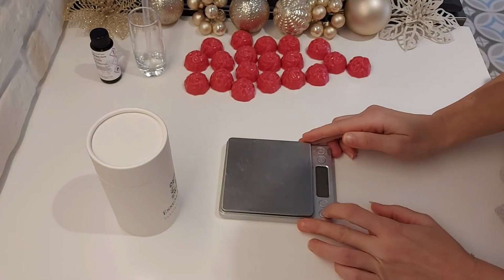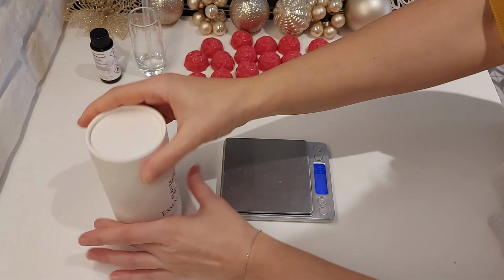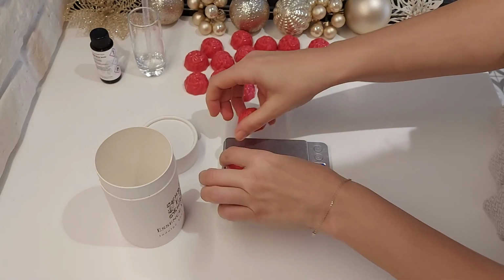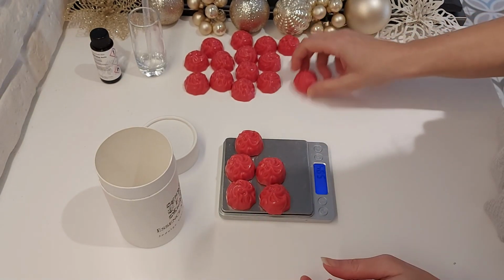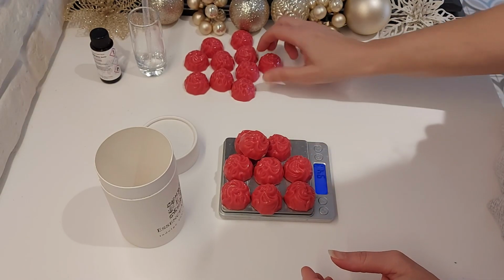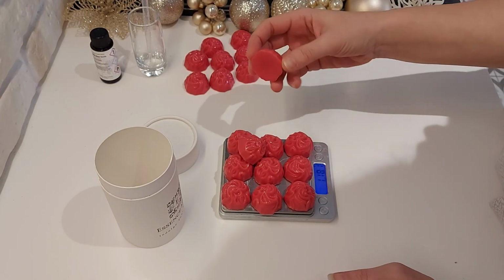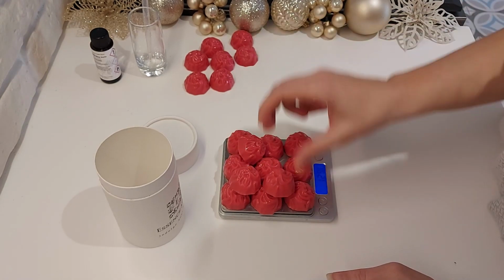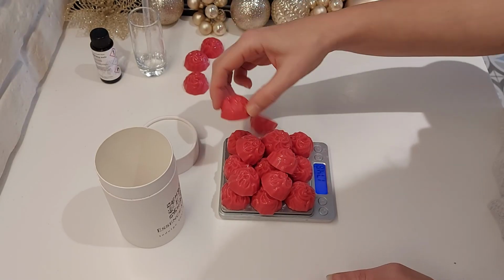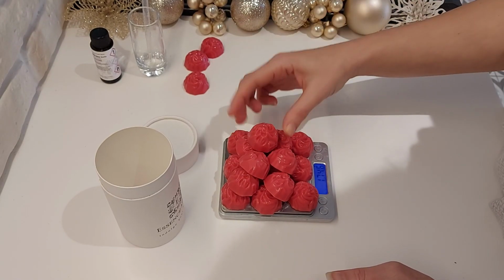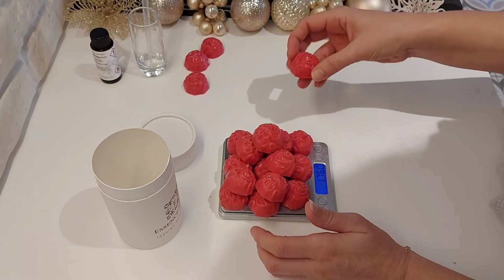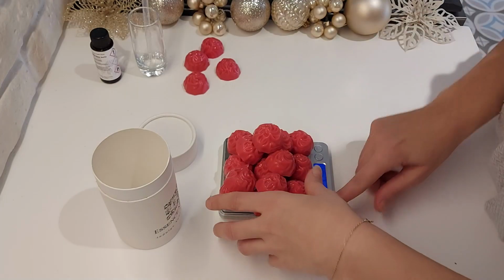I'm going to take my scale. Just going to weigh off my wax melts here to approximately 180 grams. That's what I can fit in these tubes. Oops. Sometimes a little bit above. There we go.